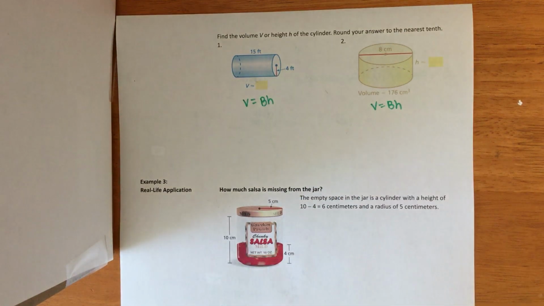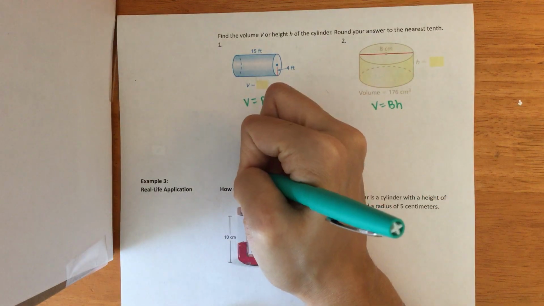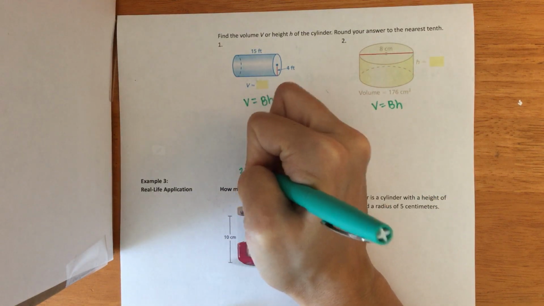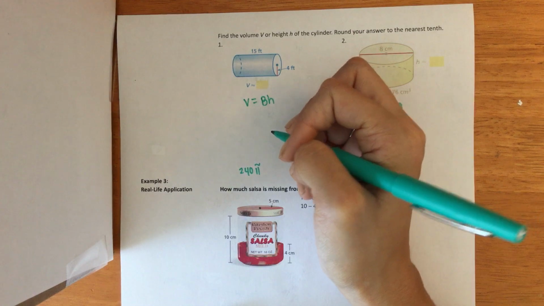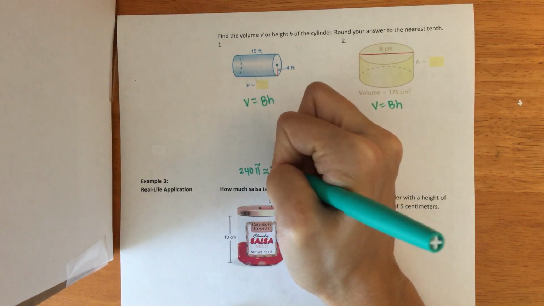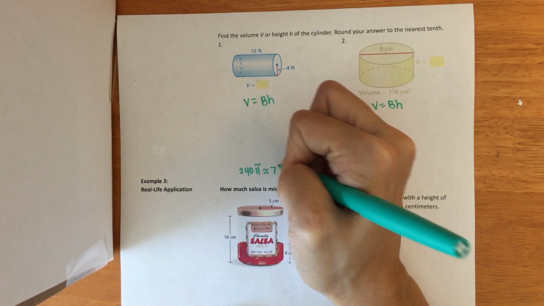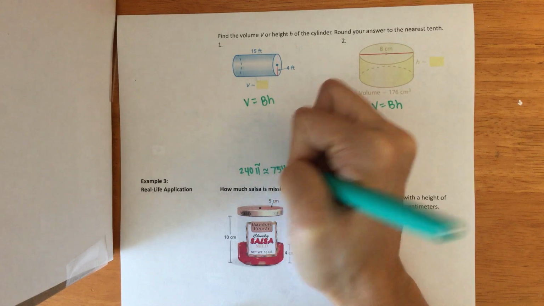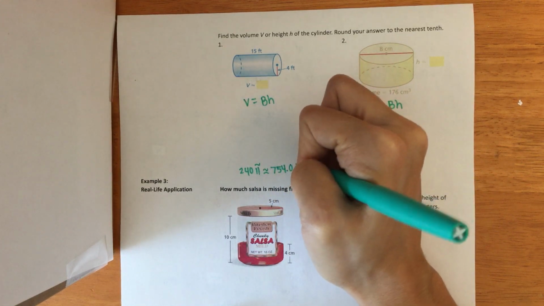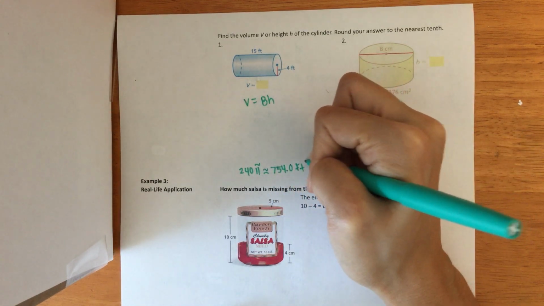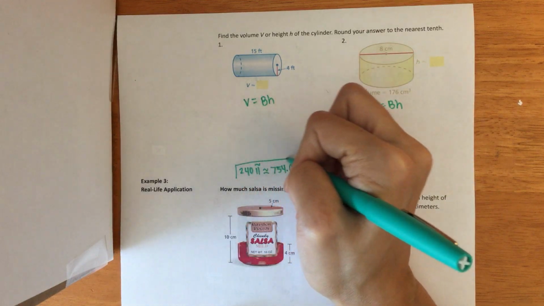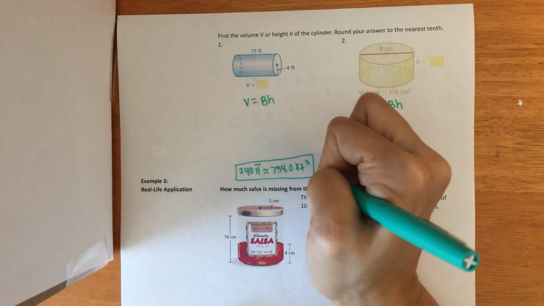Okay, and just for those of you that want to check to make sure you are doing it correctly, this is going to be my answer. It's going to be 240 pi for this one, which is about 754.0 feet cubed. That is your answer. So if you get that, you know that you're doing it correctly.